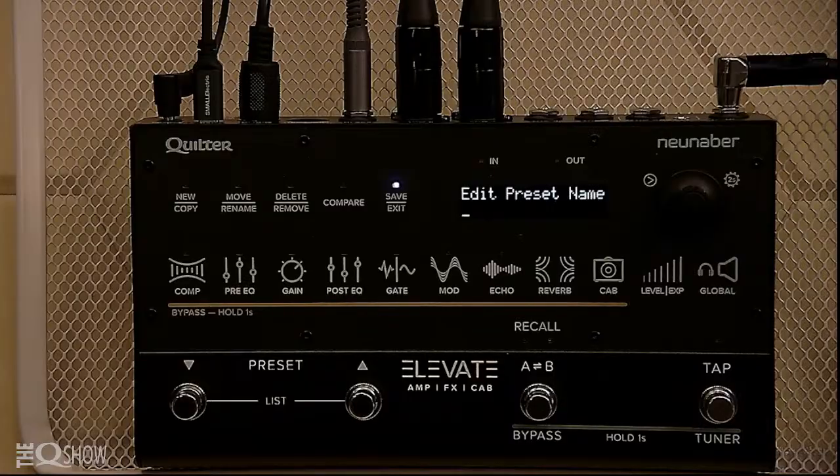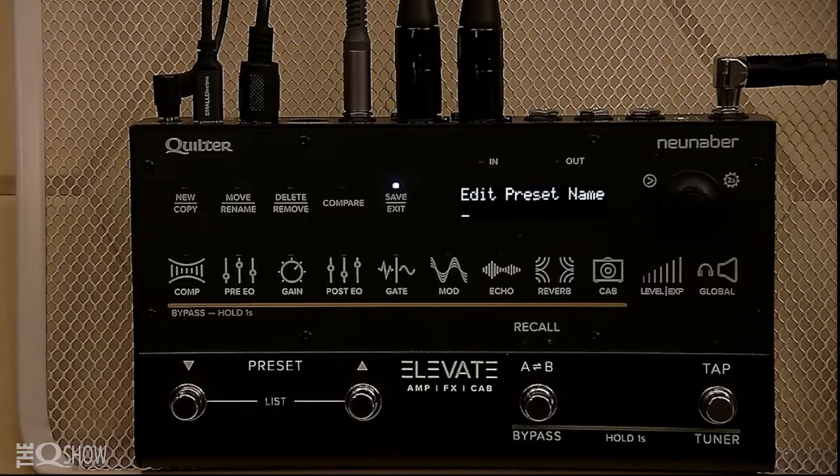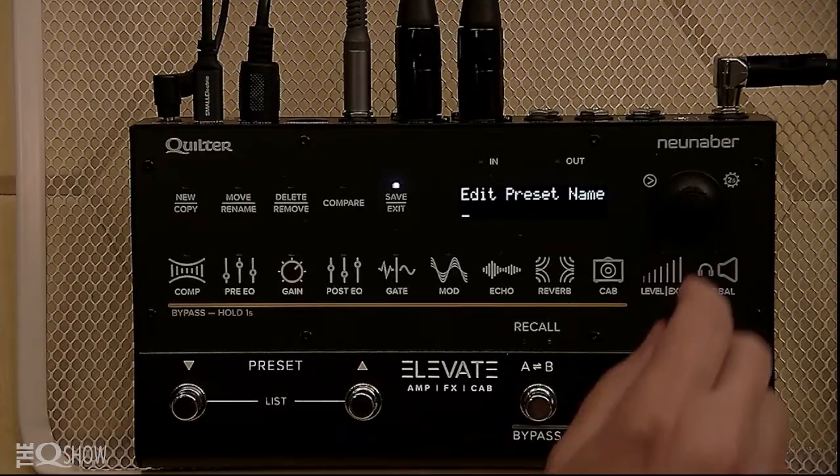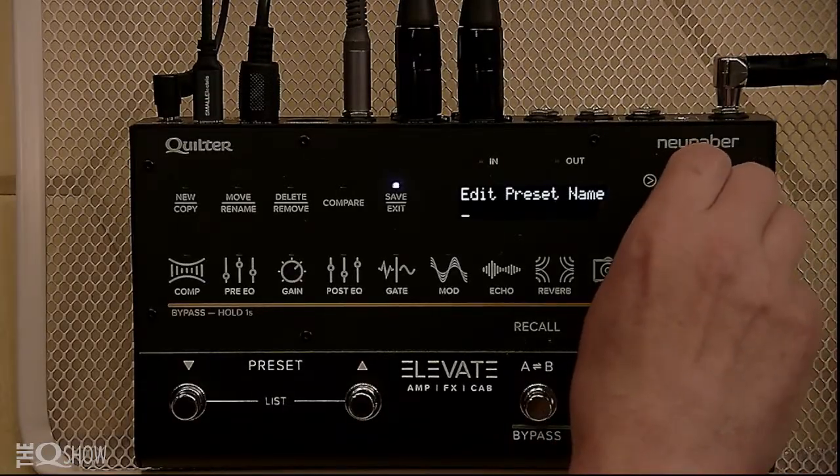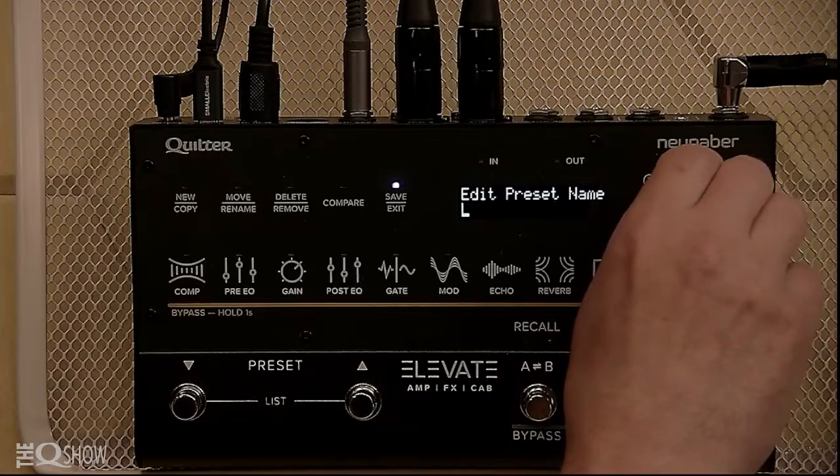And then here's probably the most tedious part of doing this, at least from this user interface. It's easier from the web interface, the web app. So we're just going to have to put in a name here.